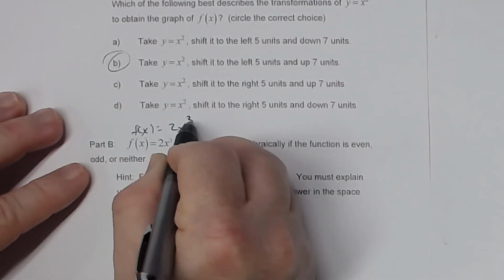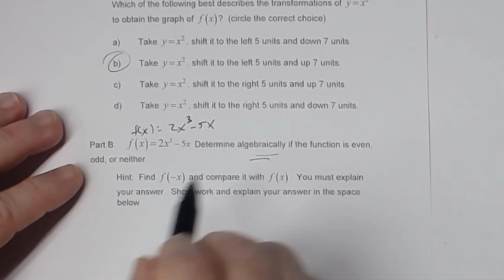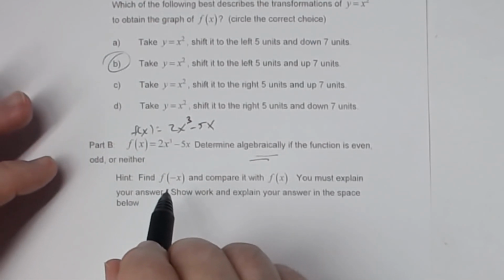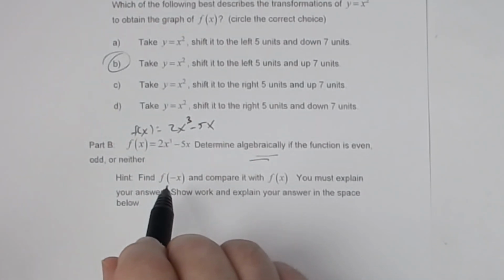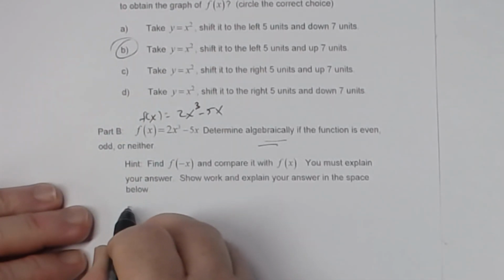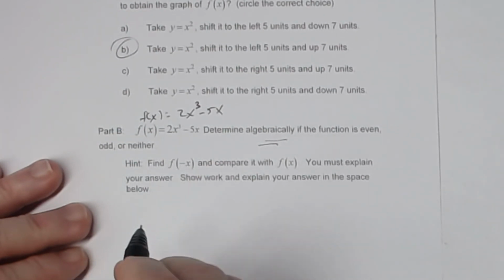Okay? All right, now in part B, you're given this polynomial function, f of x equals 2x cubed minus 5x. And you want to determine algebraically, so you have to show that work, if the function's even, odd, or neither. And I gave you a hint. I went ahead and said, find f of negative x. All right? And so the first thing you have to do, remember this was 5 points, and so you could get a lot of your points by just using that hint.